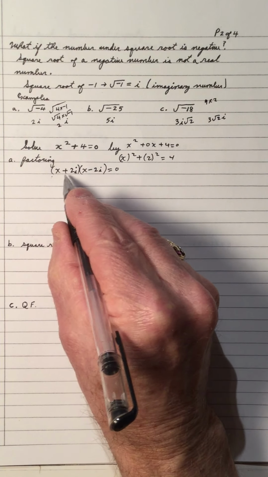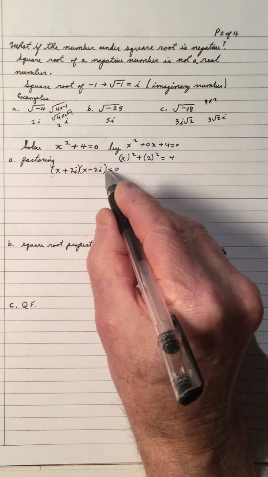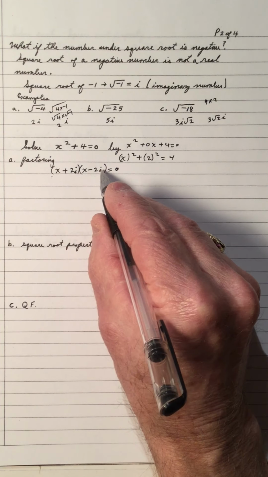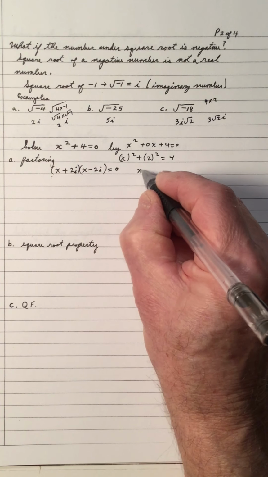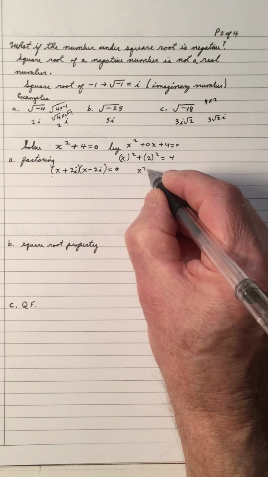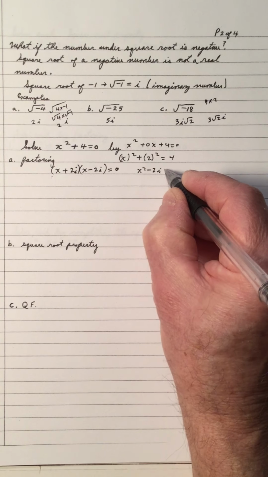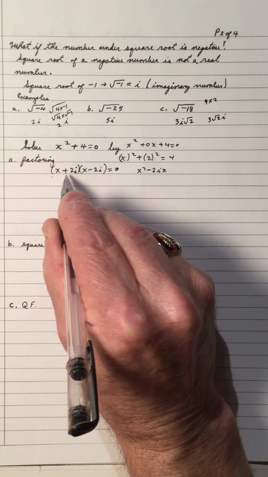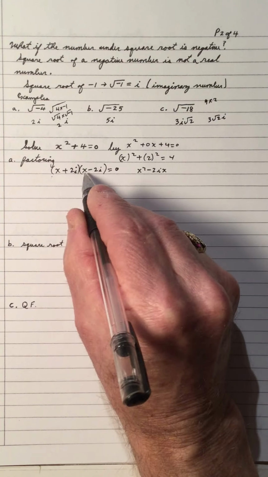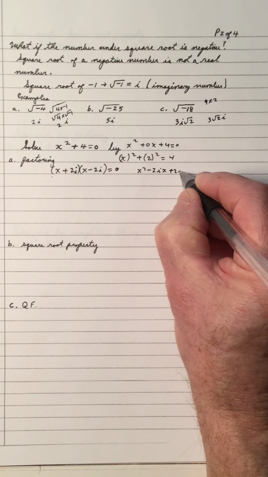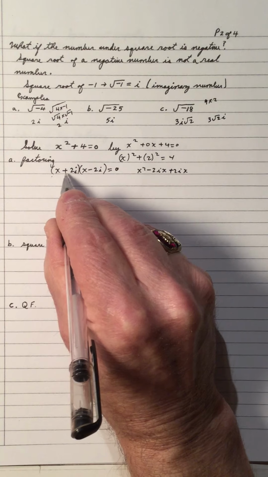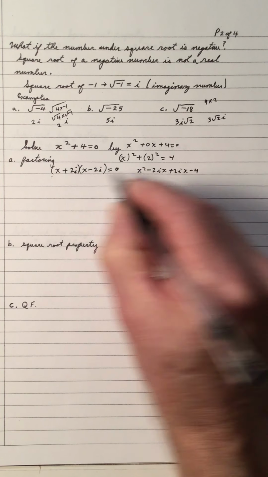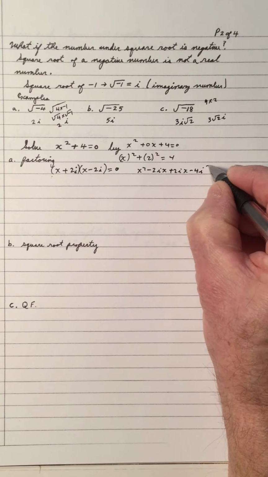So if you take x plus 2i and multiply by x minus 2i, I'm going to multiply this out now to show you. X times x is x squared. X times negative 2i is negative 2ix, and a positive 2i times x is a positive 2ix, and a positive times a negative is a negative 4i squared.